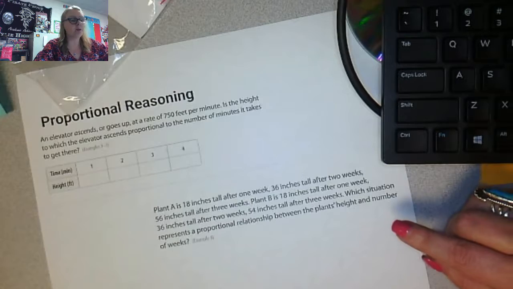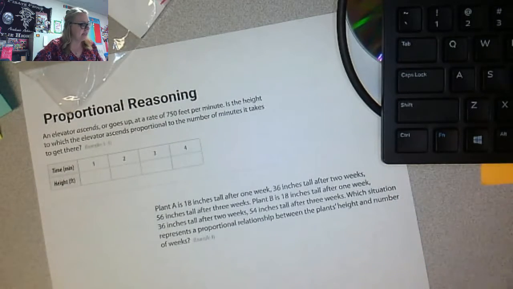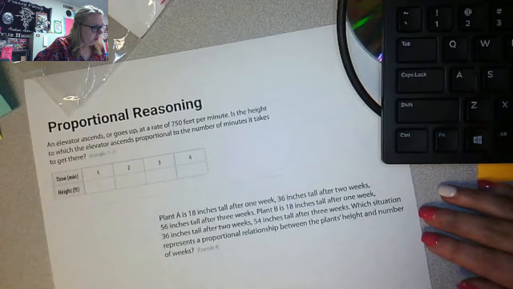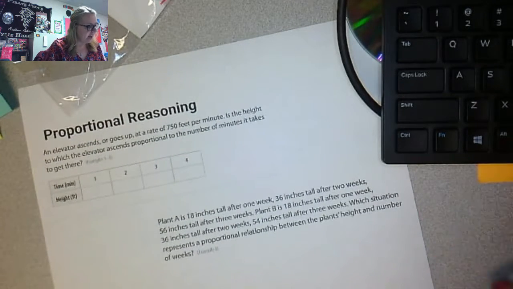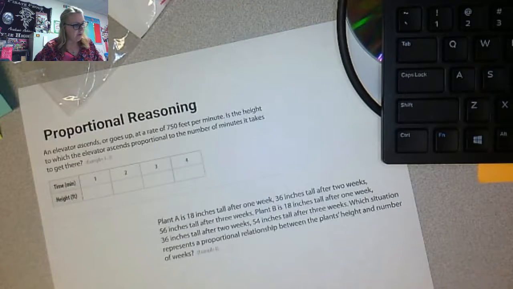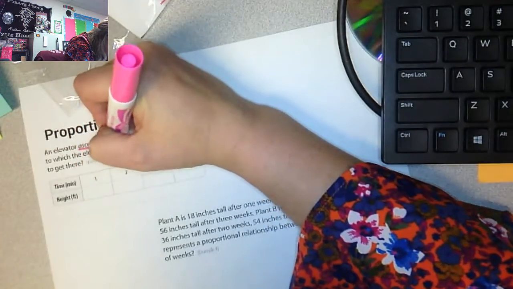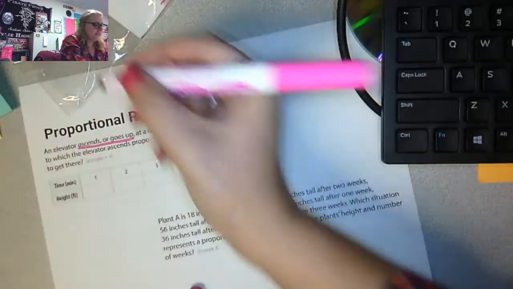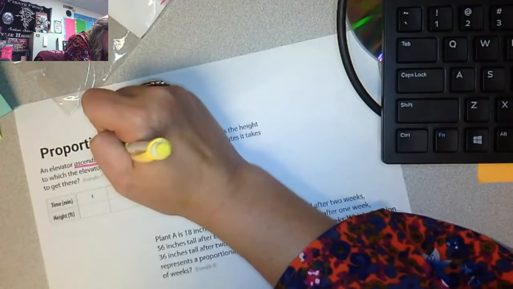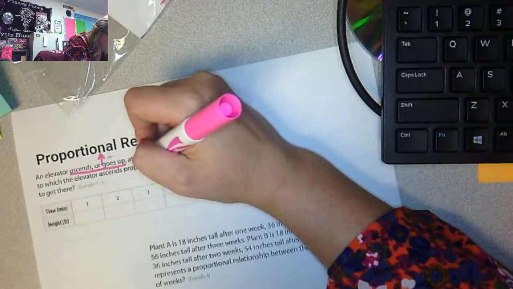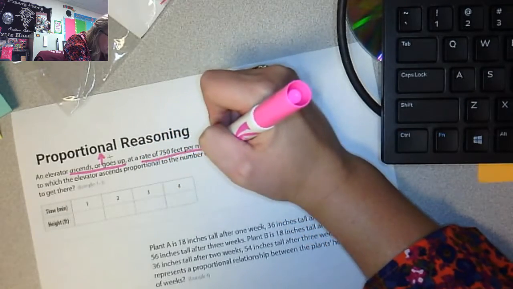So here are some examples that we did not do in class because I thought we were doing really strong with it. This one says an elevator ascends, or goes up, at a rate of 750 feet per minute. Is the height to which the elevator ascends proportional to the number of minutes it takes to get there? It's important for us to underline ascends, and they were nice enough to tell us that it goes up. Since it's going up, that is a positive, so I have a plus there. At a rate of, they tell you it's a rate of 750 feet per minute.